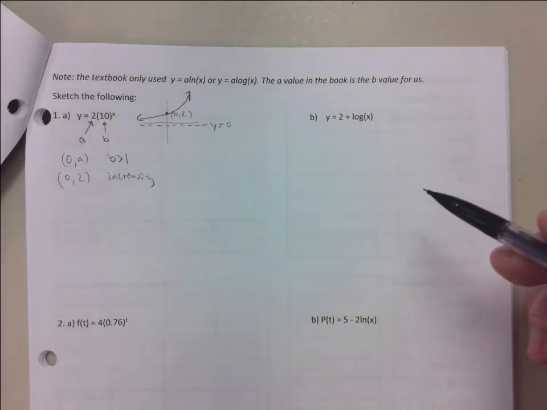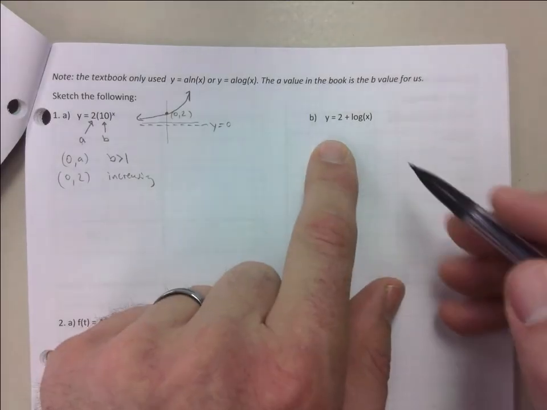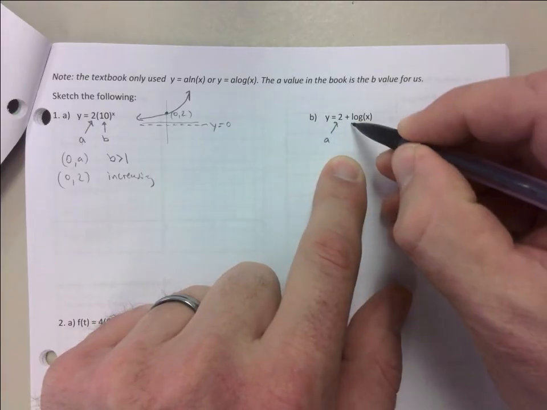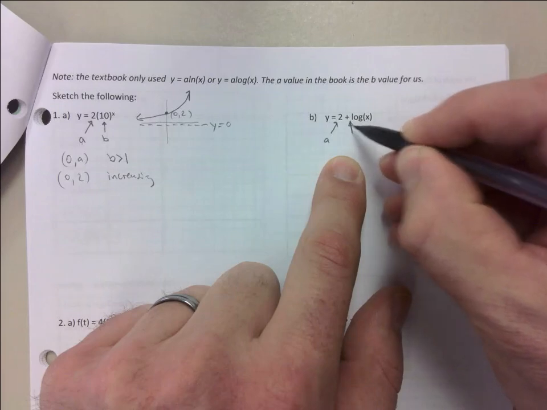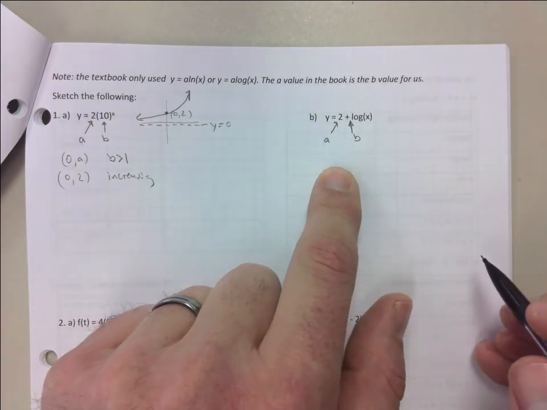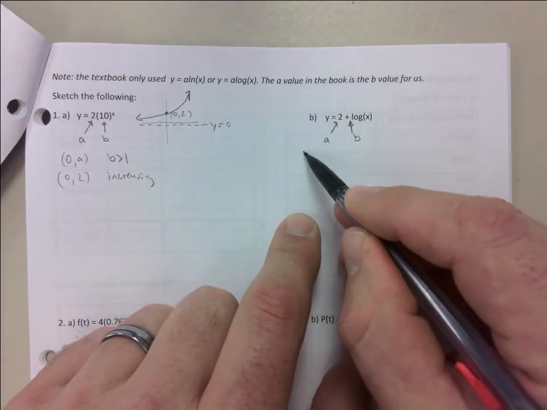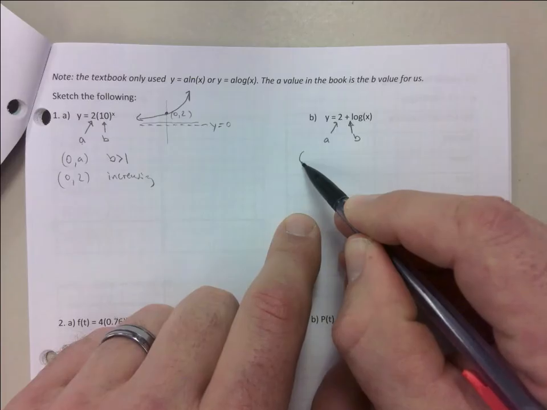Right next door, we've got a logarithmic. Okay? We know that that is A, and we know that whatever's in front of log is our B value. A in this case gives us a point, but it's not the intercept, correct?